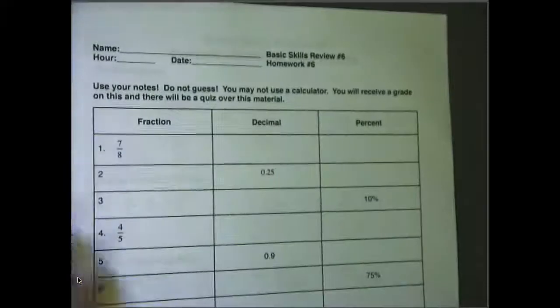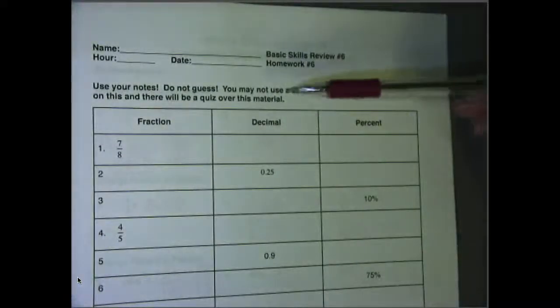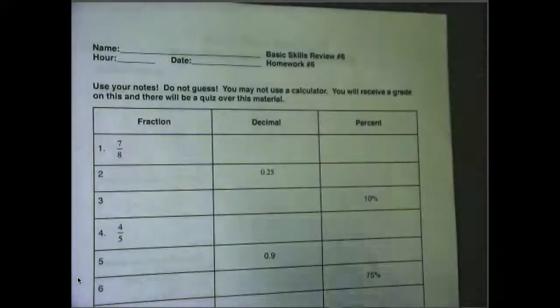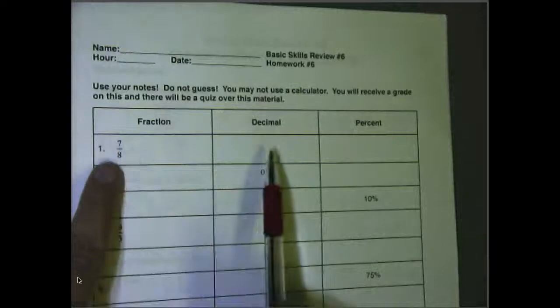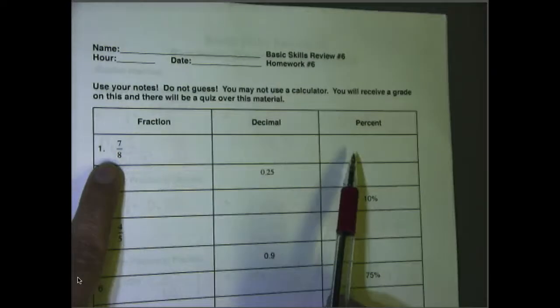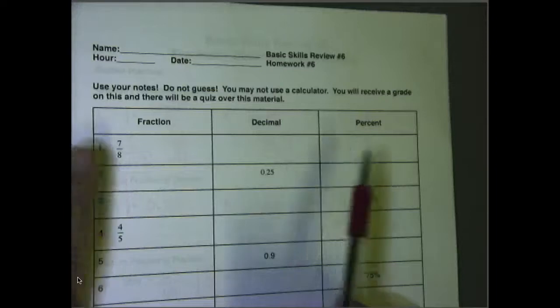Once you are finished, go ahead and move to homework number 6. You're going to use your notes and not guess. No calculator. You're going to be graded, and there will be a quiz over this material. What I want you to do is take 7/8, change it to a decimal, change it to a percent. You may need to use the back of this page for your work or an extra sheet of paper.